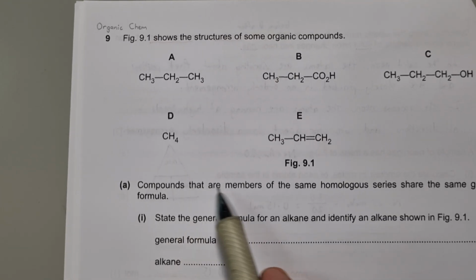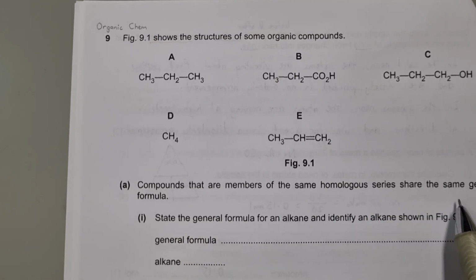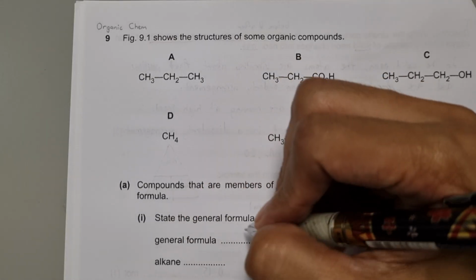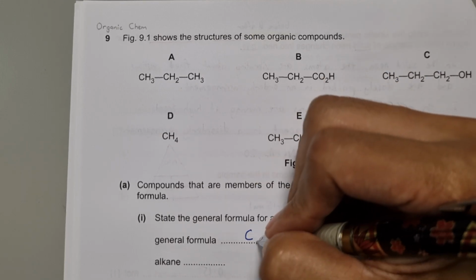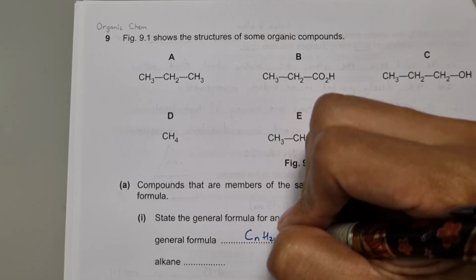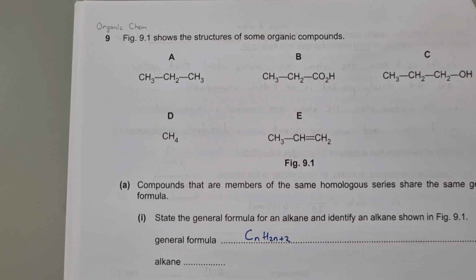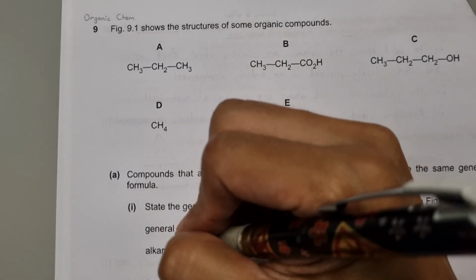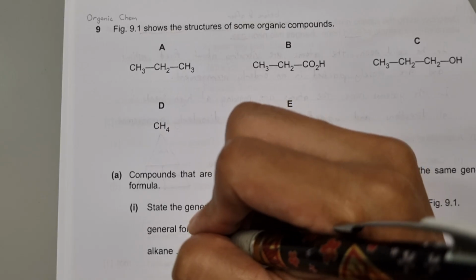Compounds that are members of the same homologous series share the same general formula. State the general formula for alkane and identify the alkane shown. Another memorization question: CnH2n+2 for alkane, and we have two alkanes, so you can either write A or D.